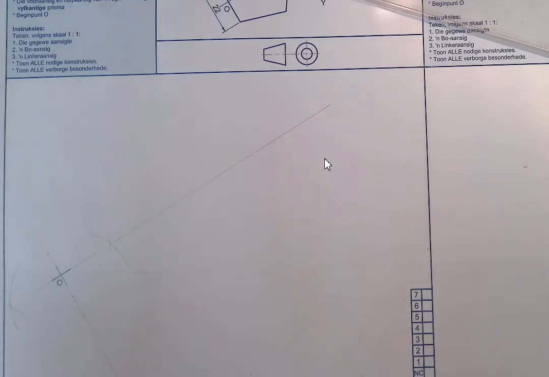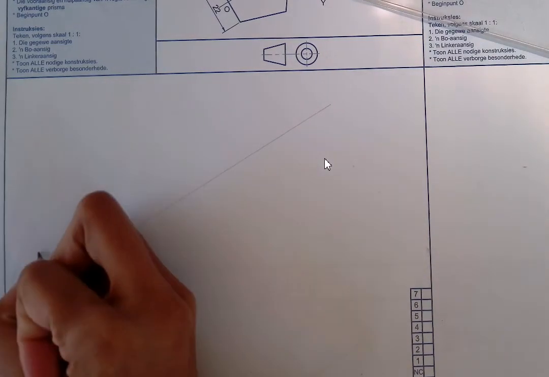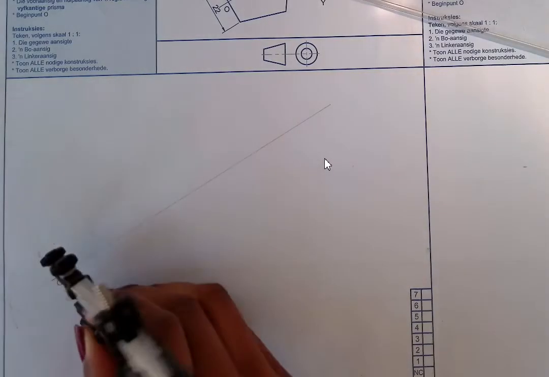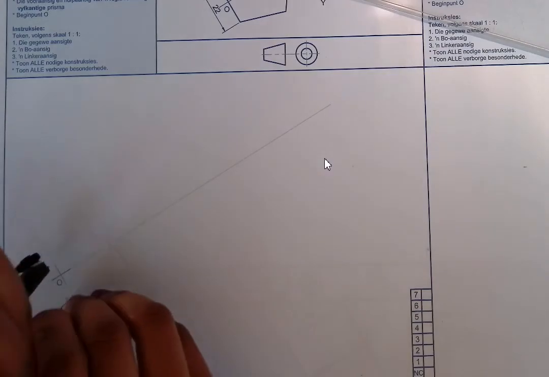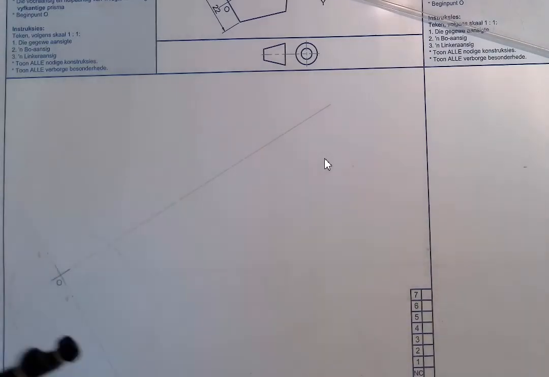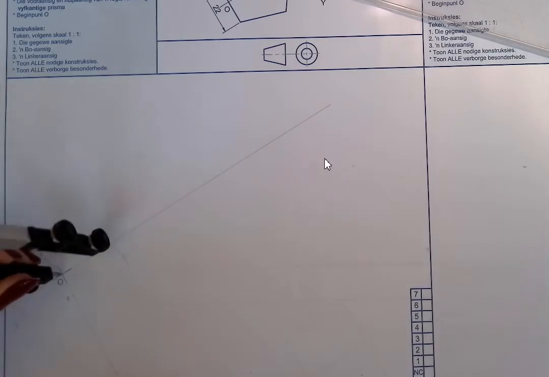And then after that, once we have bisected this line at the bottom, we can call it AB, A and B. Once we bisected AB, we can now go back to our distance of 22. So open 22 here, then come at point O, which is the center of that line, and mark 22.